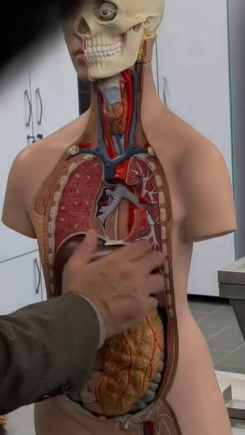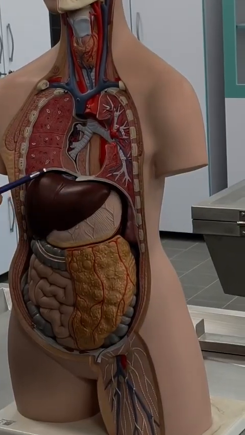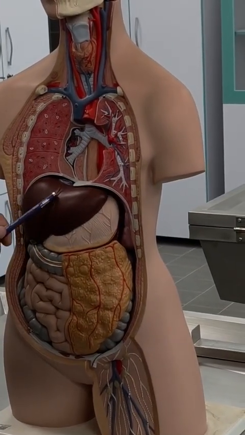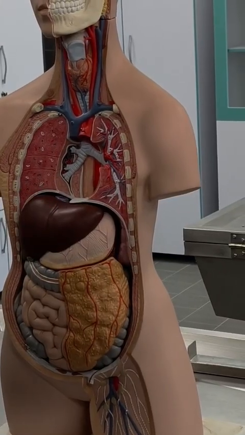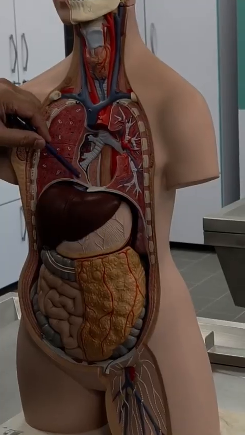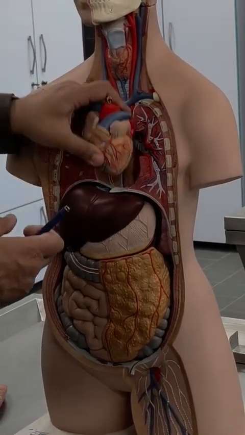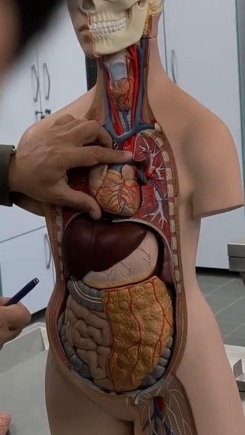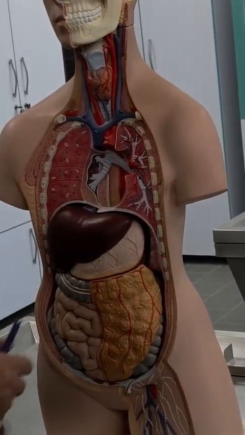This is the diaphragm, and here is the liver. Here is the superior surface of the liver, anterior surface of the liver, and here is the falciform ligament, and here is the anterior or superior coronary ligament. This vein is the inferior vena cava and drains into the right atrium.